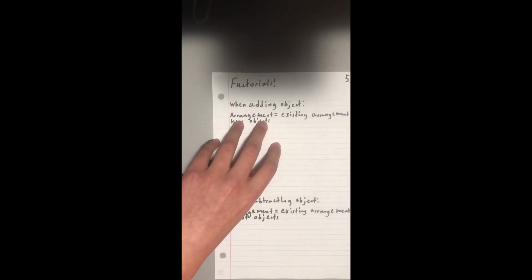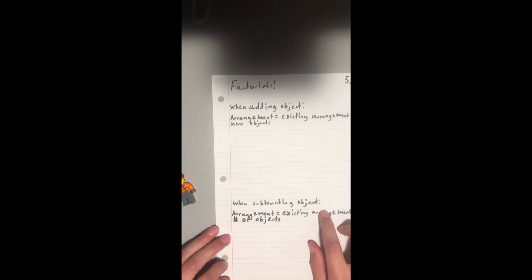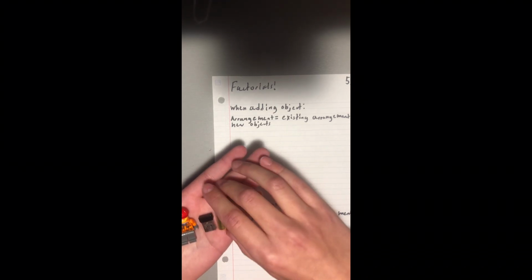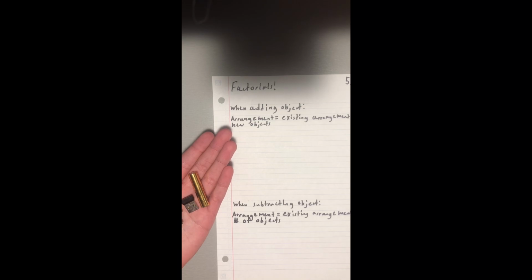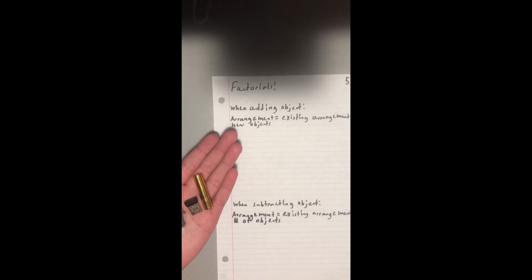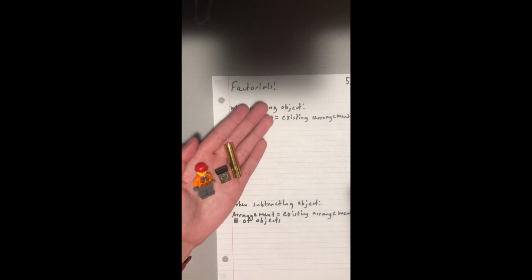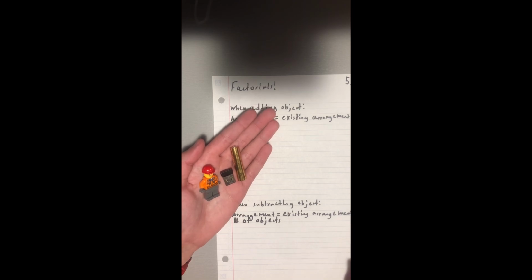We can also do this backwards. When you're subtracting an object, the amount of arrangements for one less object is equal to your existing number of arrangements, which is 6 arrangements for 3 objects, divided by the existing number of objects. So this would be 6 divided by 3, which is 2.